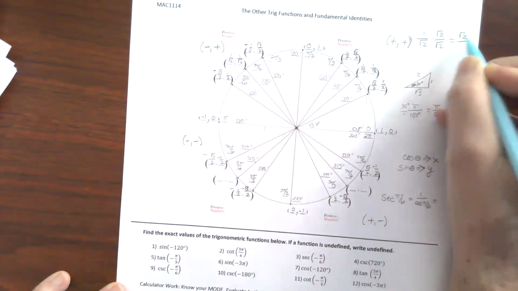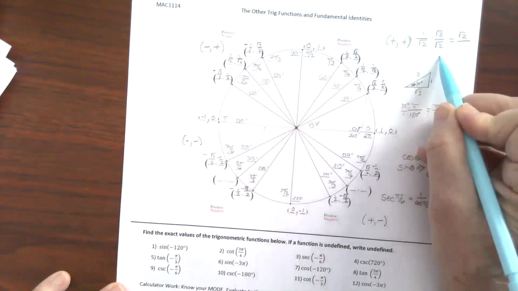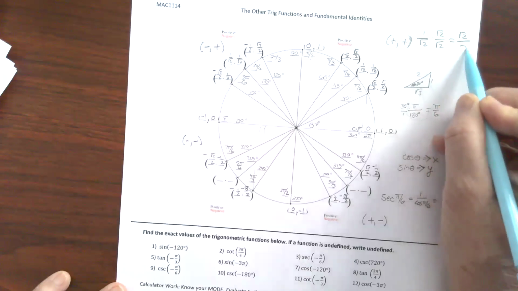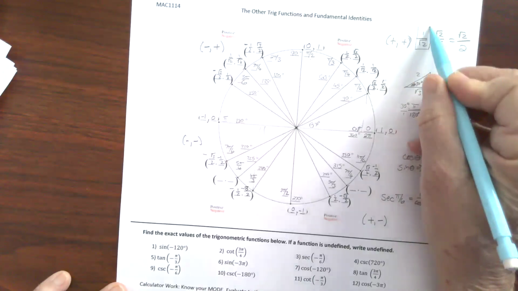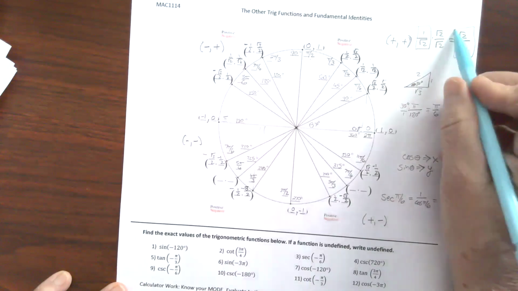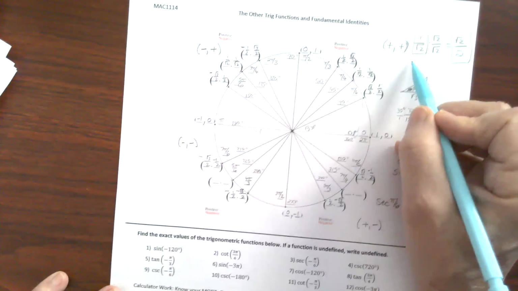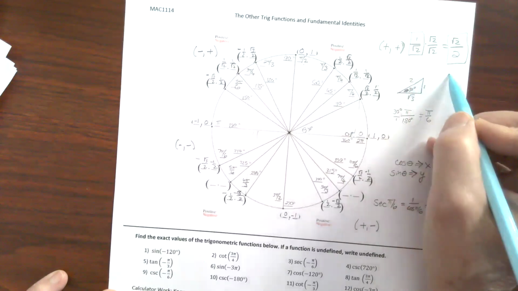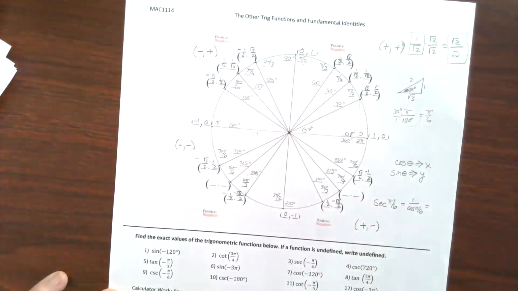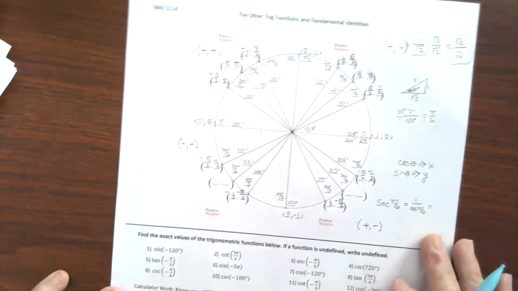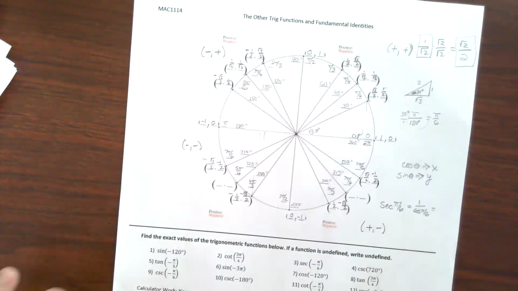1 over the square root of 2, if you rationalize this, 1 times the square root of 2 is the square root of 2. The square root of 2 times the square root of 2 is the square root of 4, which is 2. So if some of you are wondering why I'm writing that, I saw the unit circle and it's the square root of 2 over 2. The 1 over the square root of 2 and the square root of 2 over 2 are the same value. Mine's just not rationalized. So don't let that bother you too much.